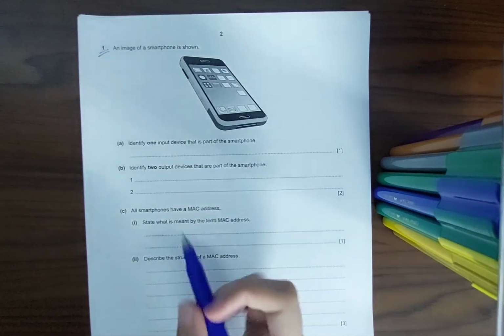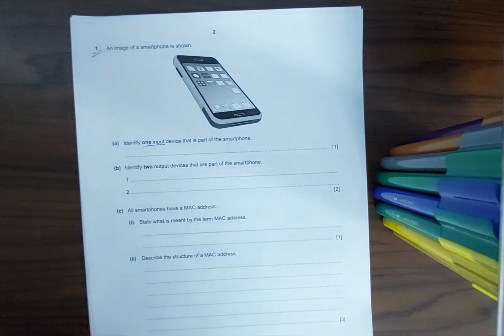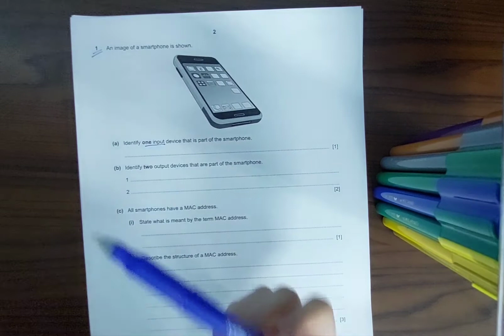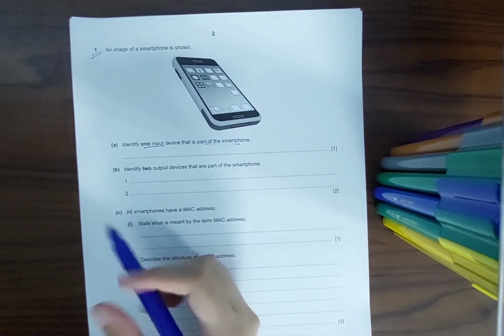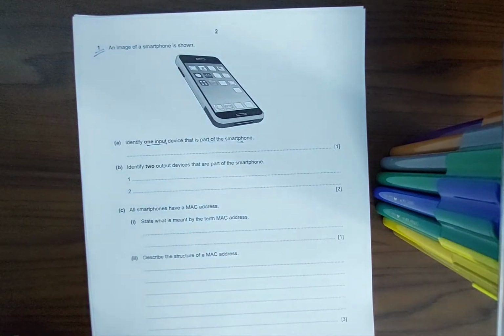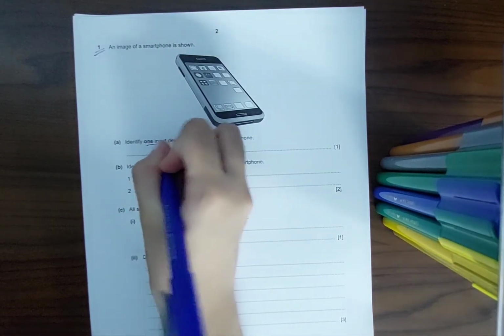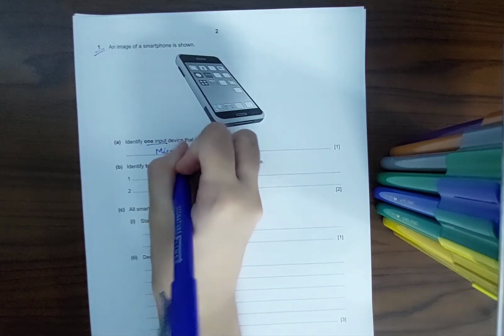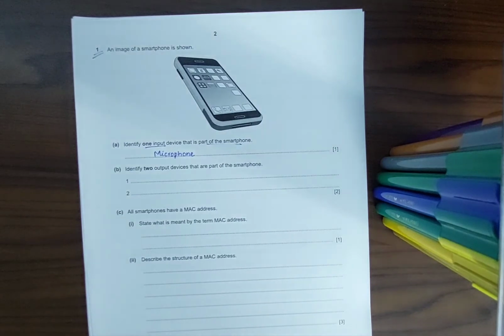Okay, so this is your smartphone basically, and they're asking for one input device. Now you don't need to give a generic input device, but you have to identify an input device that is part of this smartphone. So you can write either microphone, it can be your touch screen, it can be your camera or the buttons. So you can write any. I can write microphone, which you use to give commands to an assistant or your Siri.